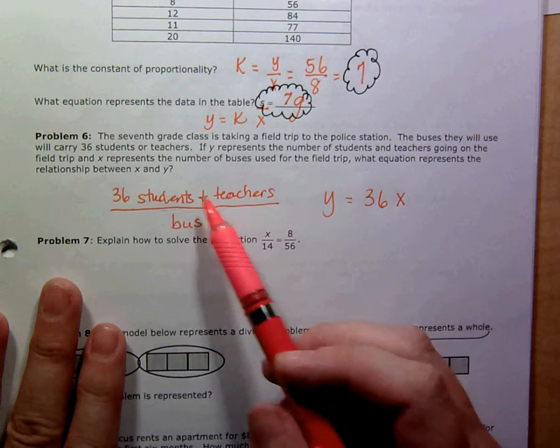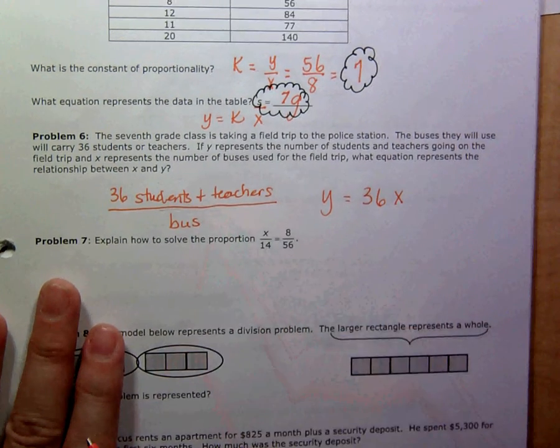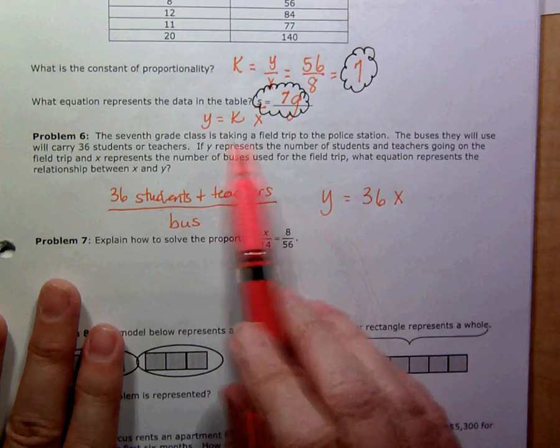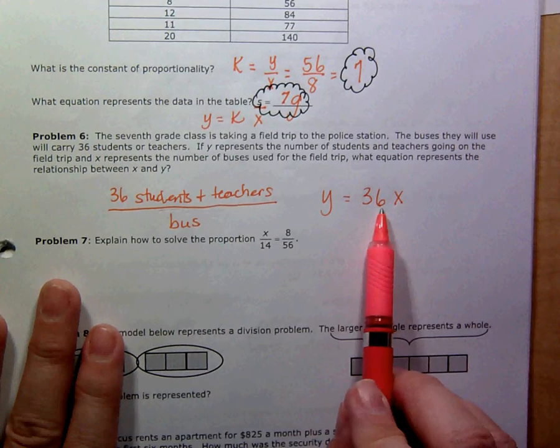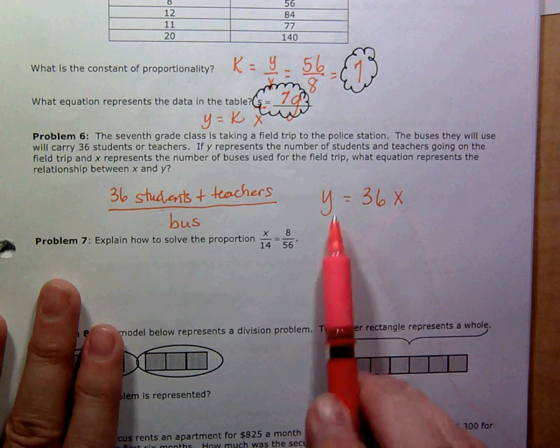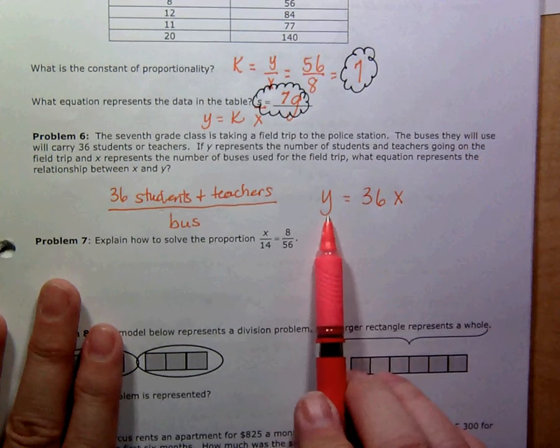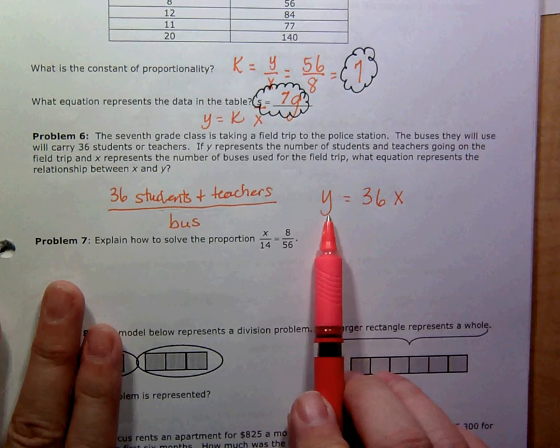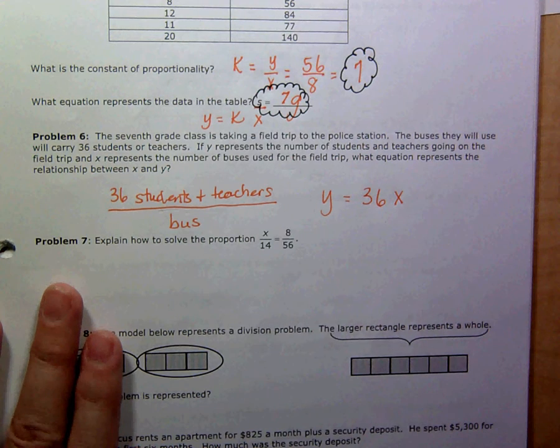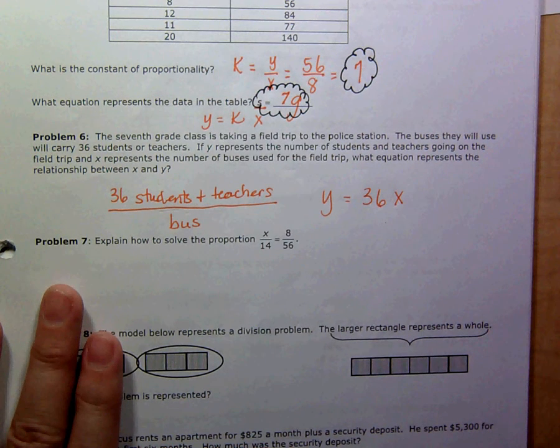Okay. 36 is our constant of proportionality, and we're going to write it like this. So if we multiply 36 times the number of buses, that will give us the number of people that are going on the field trip, assuming that the buses are all full.